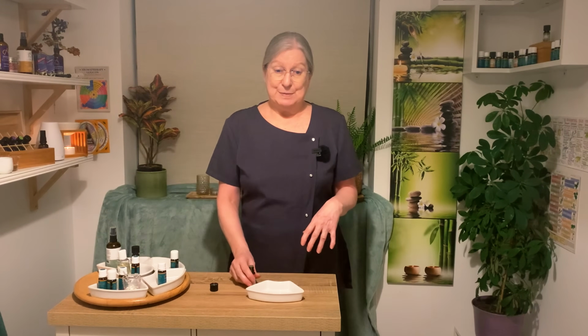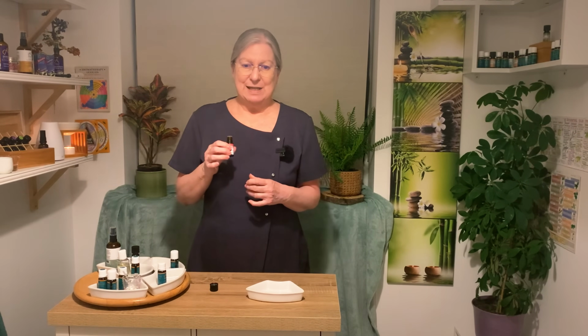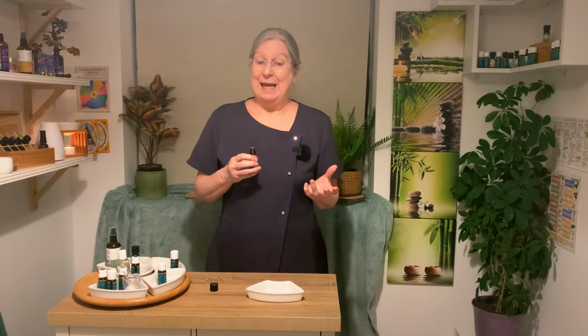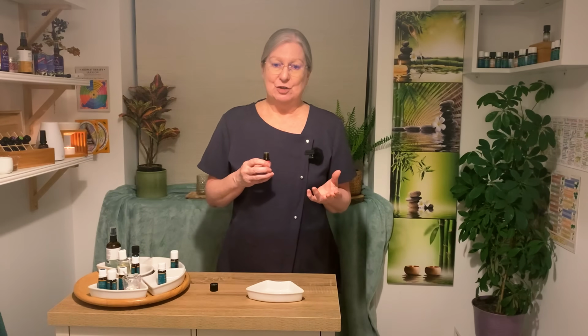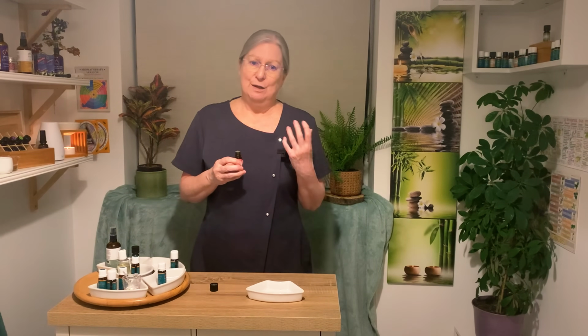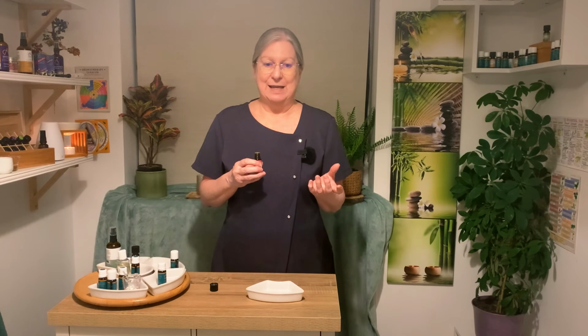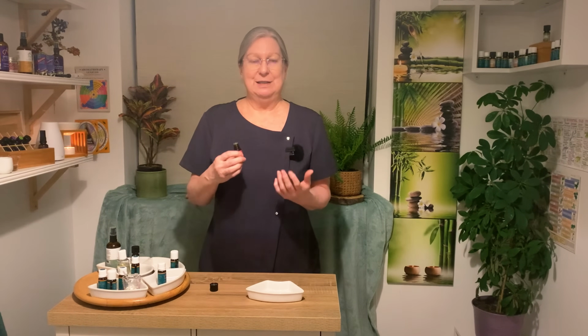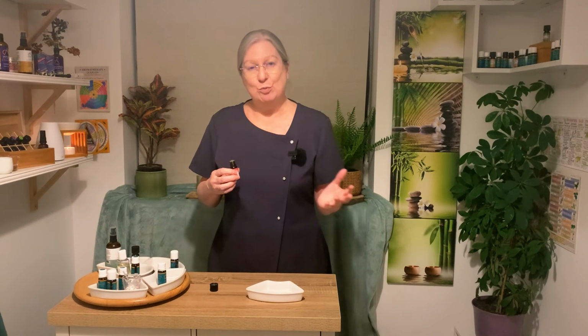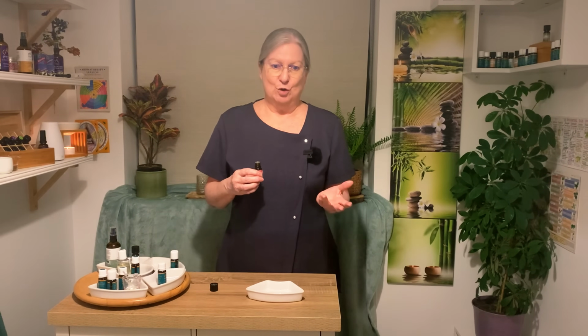So the absolute version is extracted by solvent extraction, and it's a very complex process to extract and produce the absolute oil. And great care needs to be taken in its production. You can imagine the petals are very fragile and need to be handled very carefully. And obviously, the whole process and production of the absolute version is reflected in the cost.